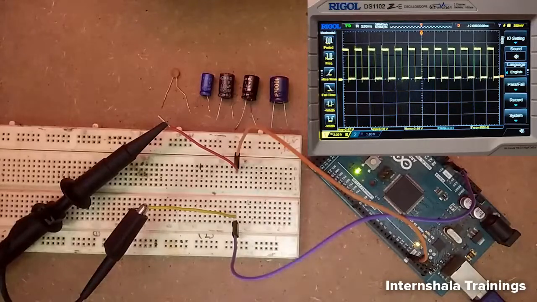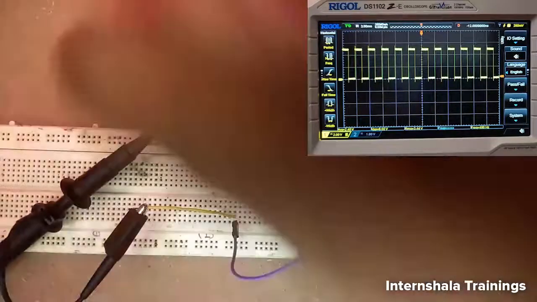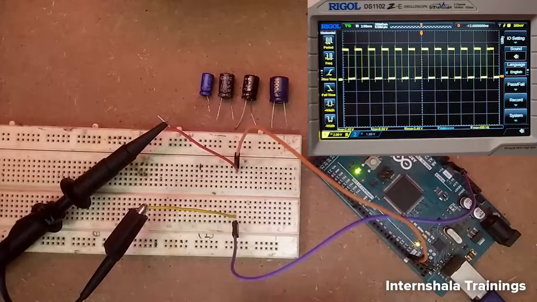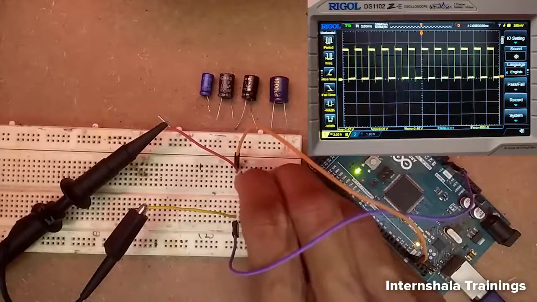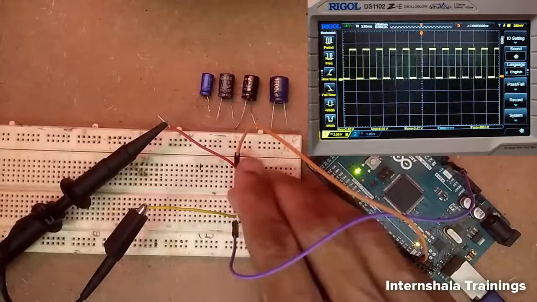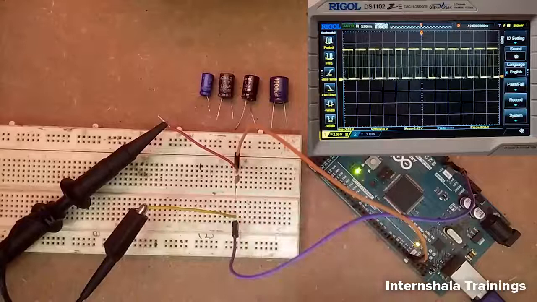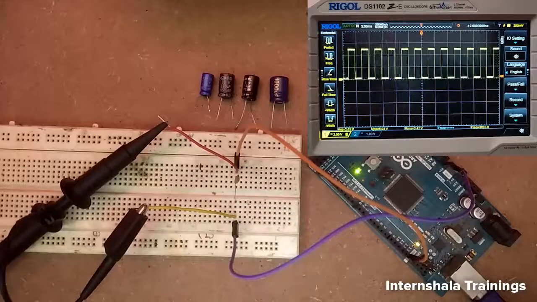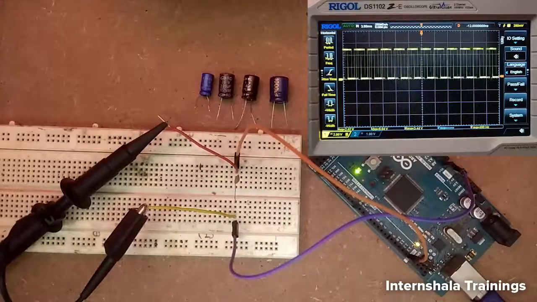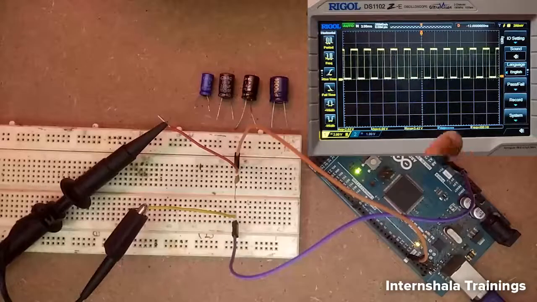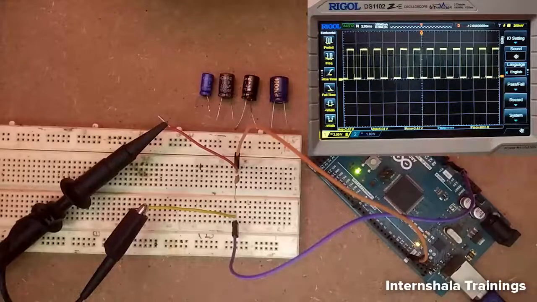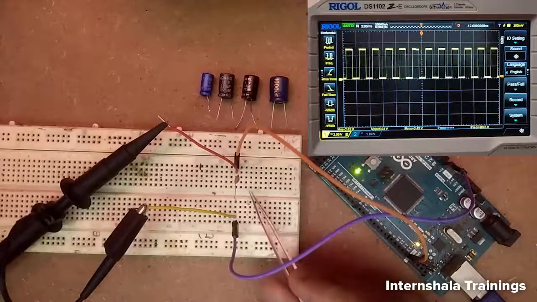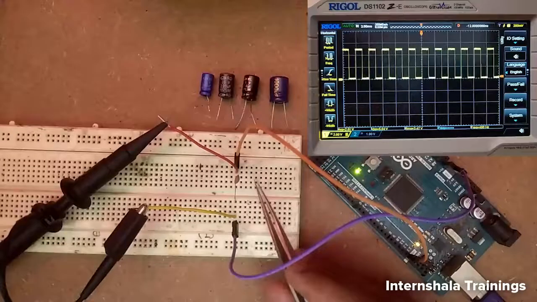I will start with this 100 nanofarad capacitor. First, let me connect this 100 nanofarad capacitor between these two pins, the signal pin and the ground pin, and you can observe this signal on the DSO. You can see on the DSO the signal is not filtered, and we are still getting a frequency of 500 Hz. You can observe this frequency here, 500 Hz. So it means that this particular capacitor is providing a very high impedance to this signal.